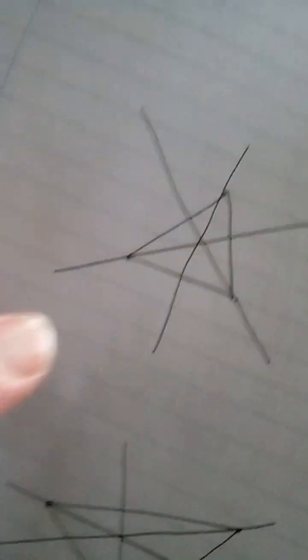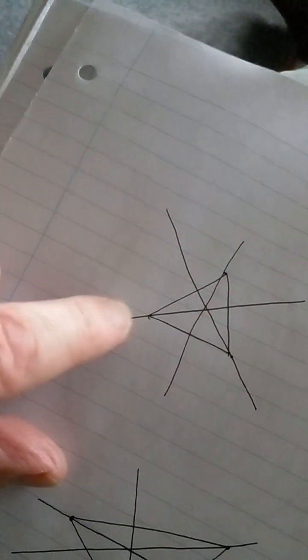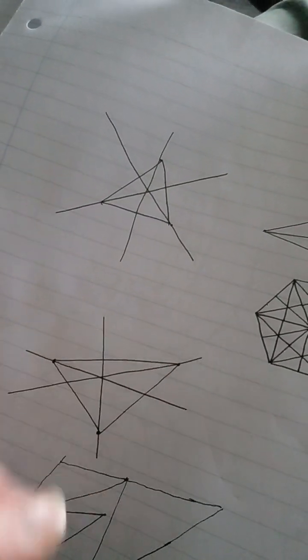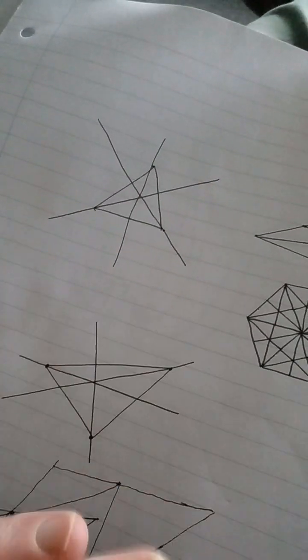We were talking about this being some kind of stereographic projection onto the plane of an equilateral triangle lying at some angle. Like that one is the equilateral triangle flat on, but here this could be equilateral if that was at that angle.